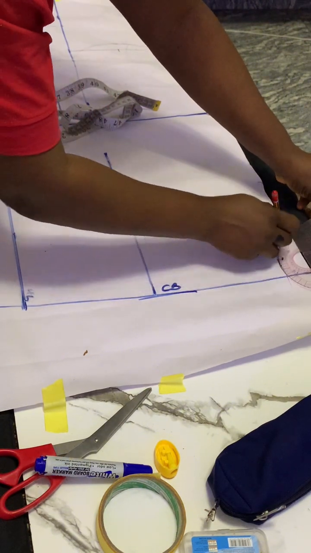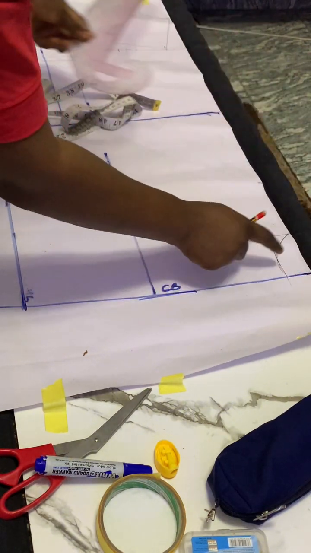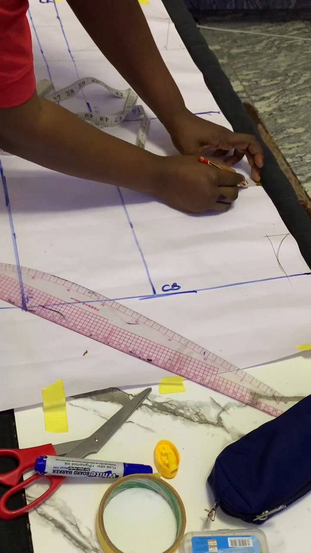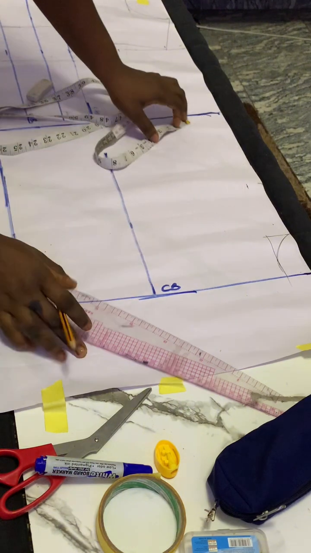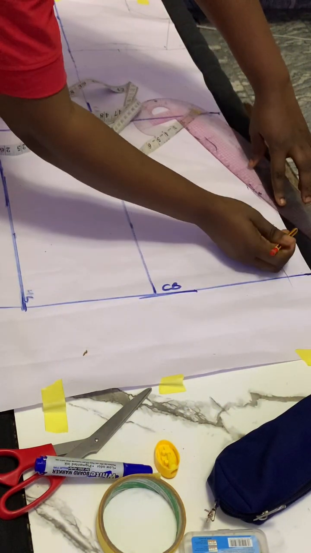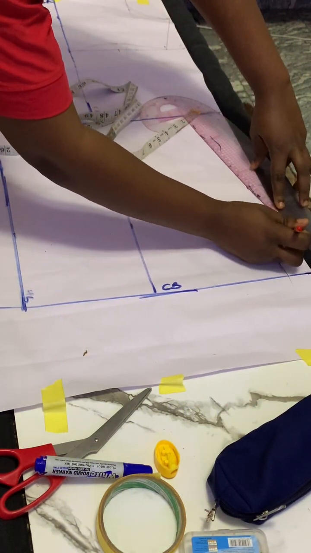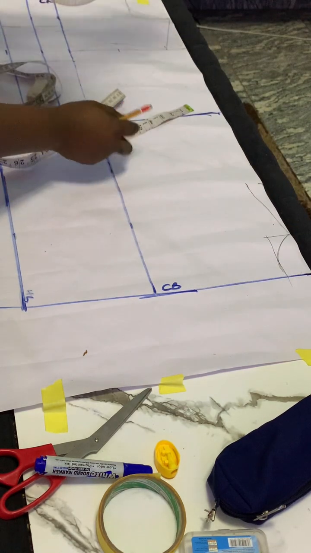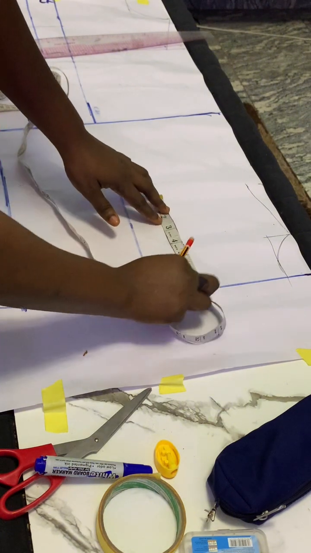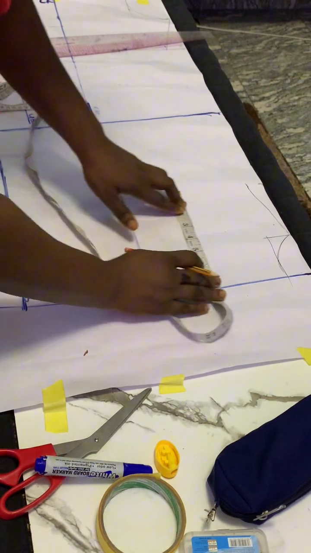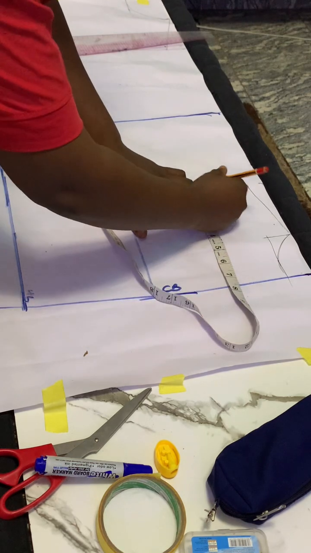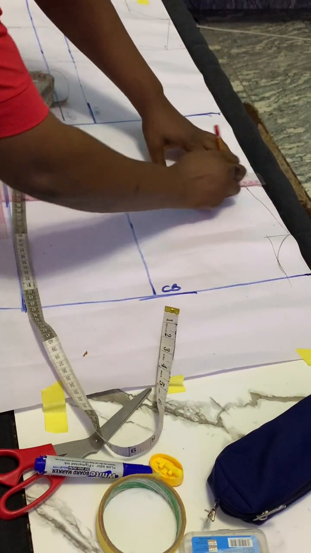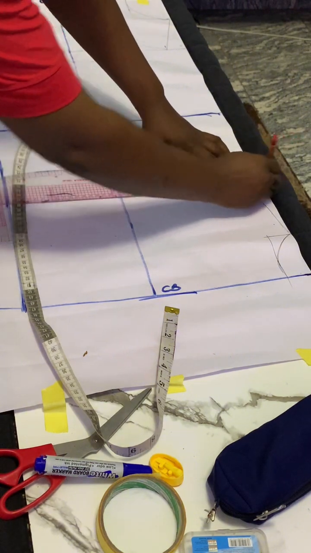So I'll just curve this out. Okay. Then at the back, I'll be going down on the shoulder slope by 1. The front was 1.5, but this one will be 1, so that when you finish making your basic bodice, it will sit well. So I just did the 7 I did on the shoulder. I just extended it down so I'll have a straight line.